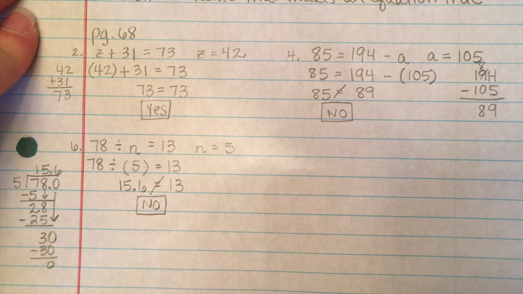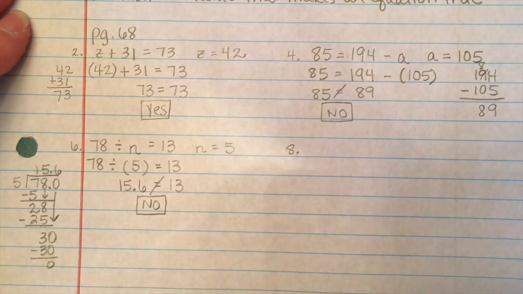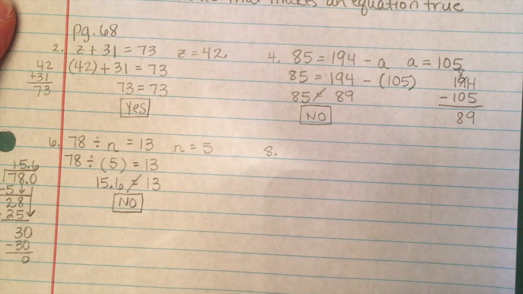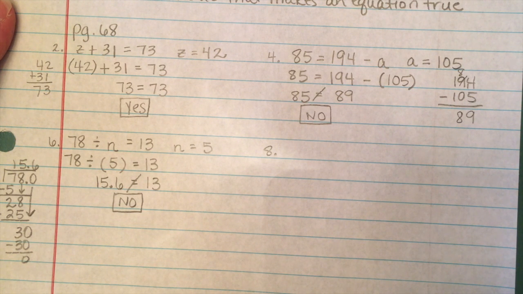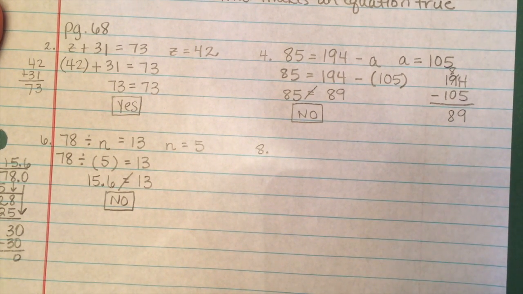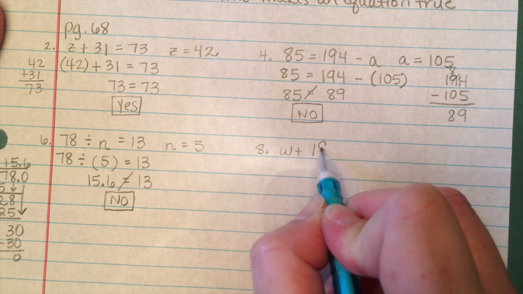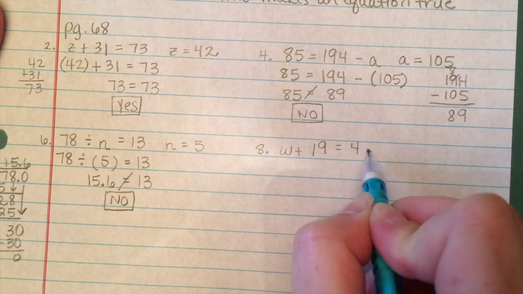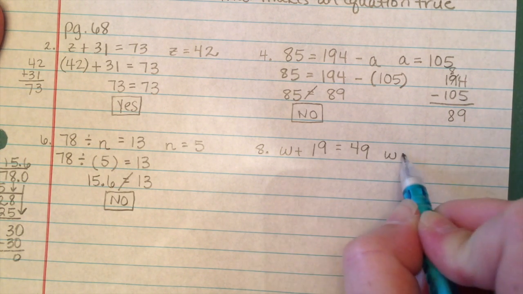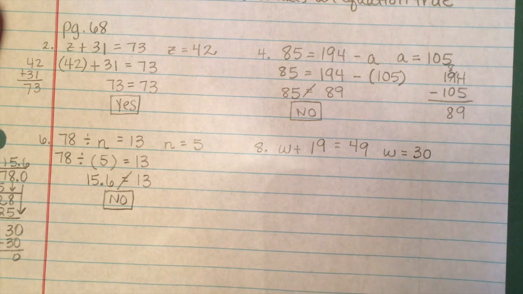Now, let's go down to number 8, and let's look at the directions for number 8. They say, determine whether the given value of the variable is a solution. So we're continuing on with these type problems. This time the equation is W plus 19 equals 49. And in this case, they want us to use 30 in place of W.